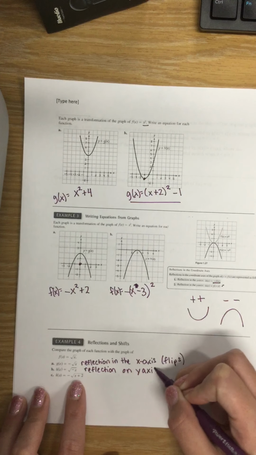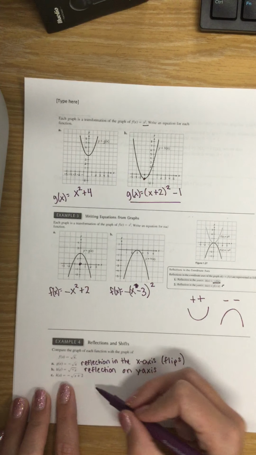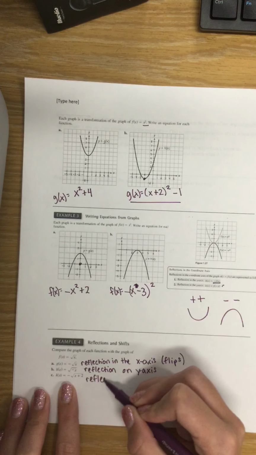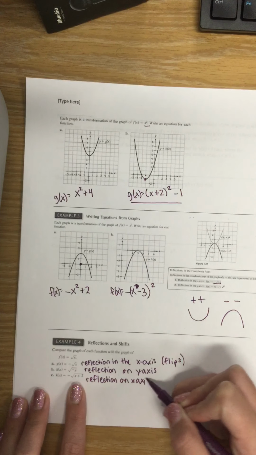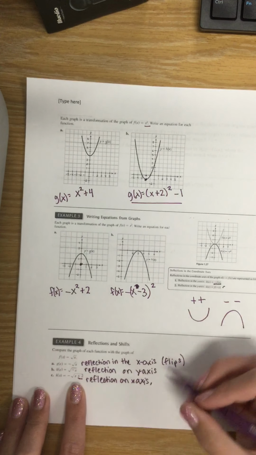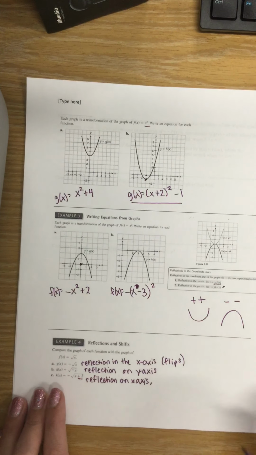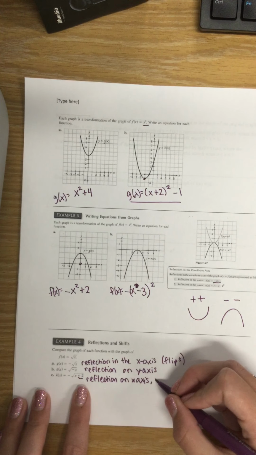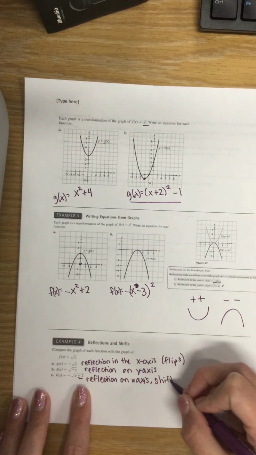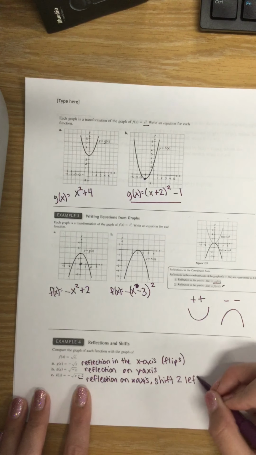And this one has a couple things going on. We see the reflection on the x-axis. And we also see this plus 2. This is not in parentheses, but it's in the root, so we know that it's also a part of that trickster rule. So this is going to shift 2 to the left.